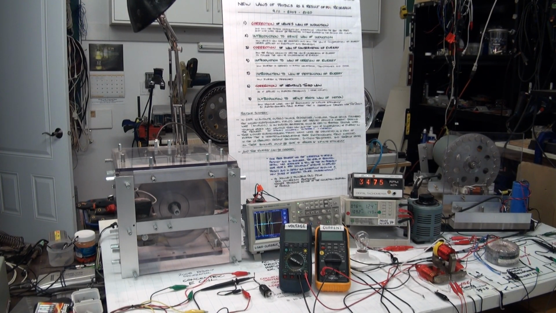Okay, so our system is at rotational equilibrium. We're basically observing Newton's first law right now, and I'm going to place the conventional coil on load, and we will observe a decrease in the kinetic energy of the system.